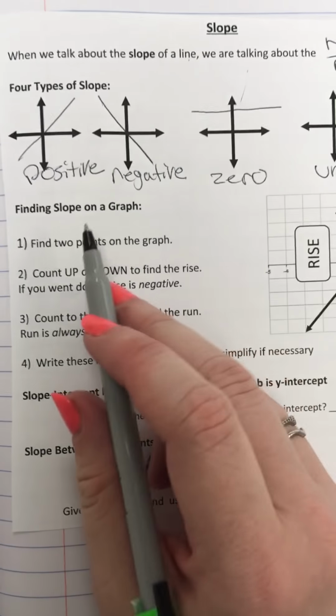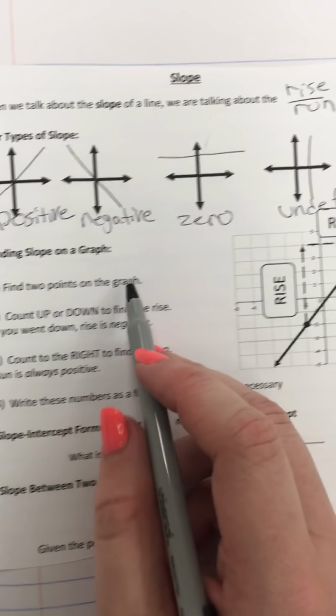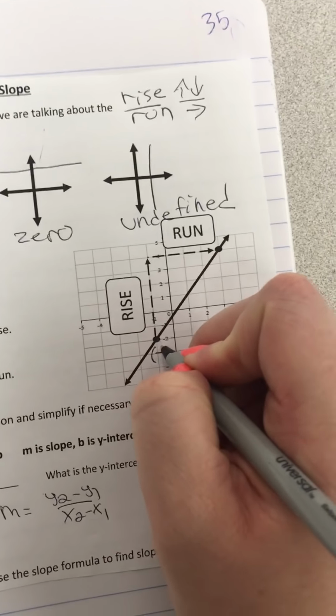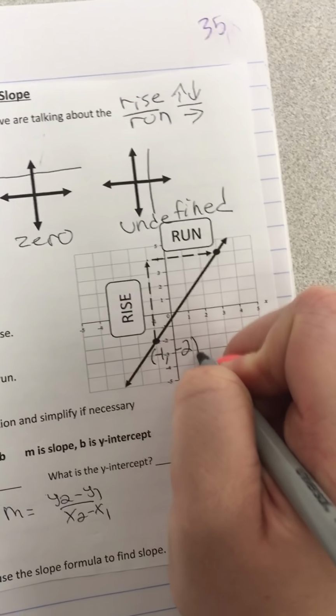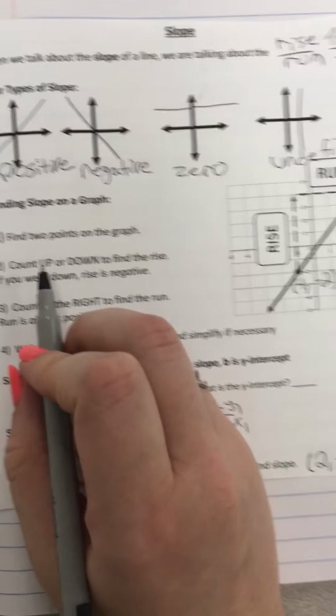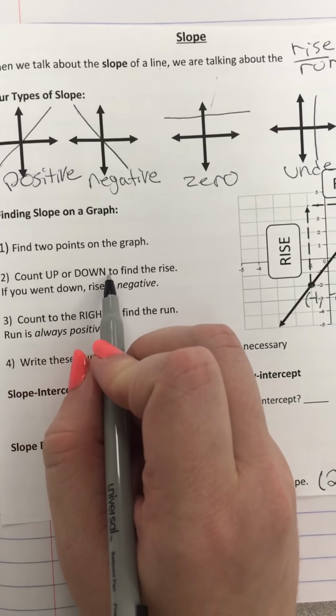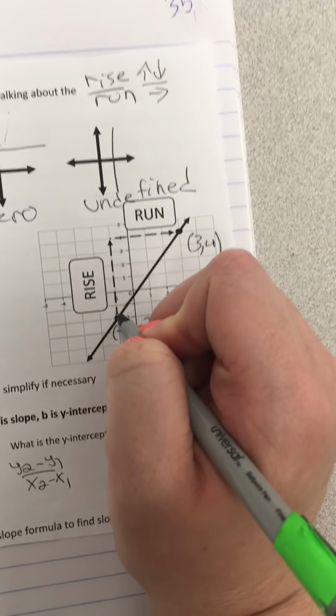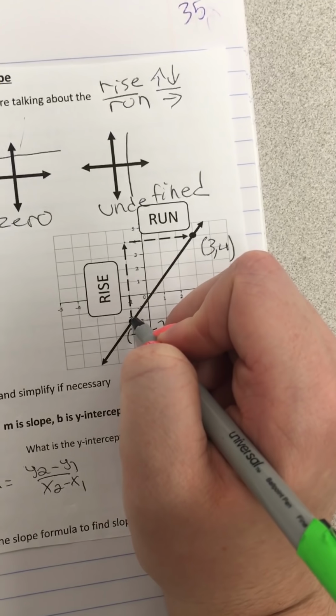All right, so in order to find slope on the graph, we need to first find 2 points on the graph. So here are my 2 points: (-1, -2) and (3, 4). Our second step is to count up or down to find the rise. We always start on the point on the left. So this is the point on the left, and we're going to count up or down to find the rise.